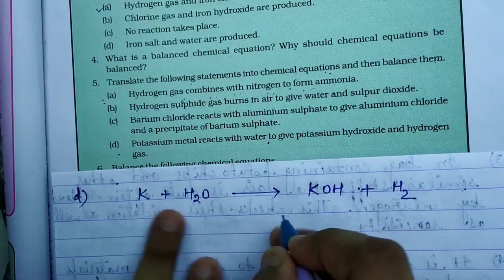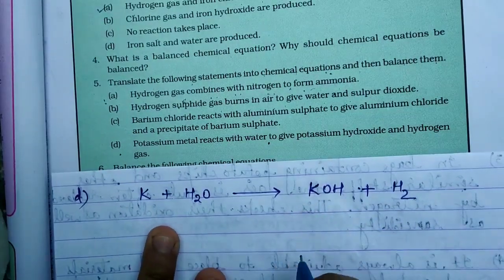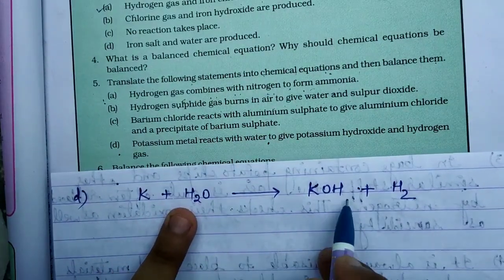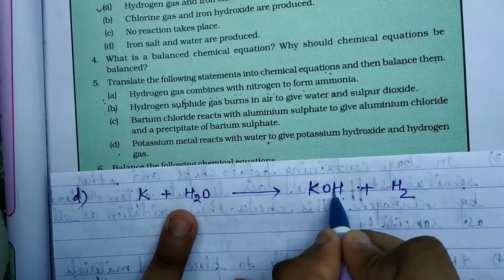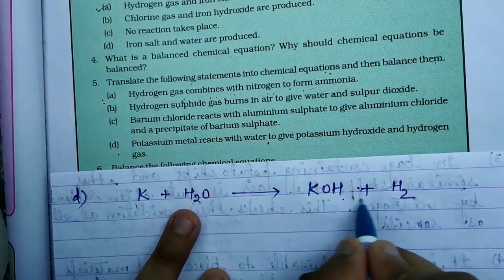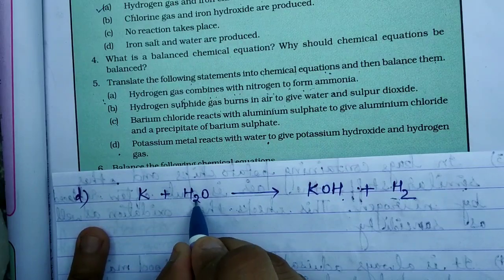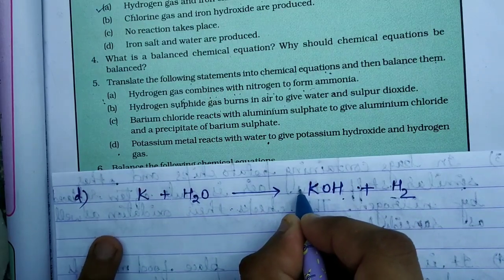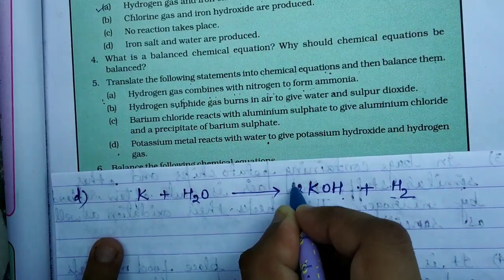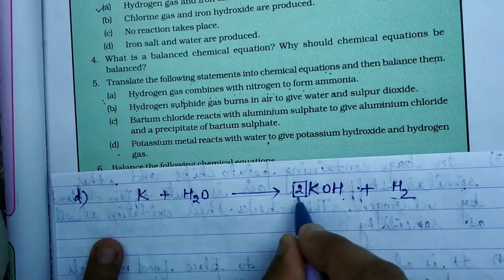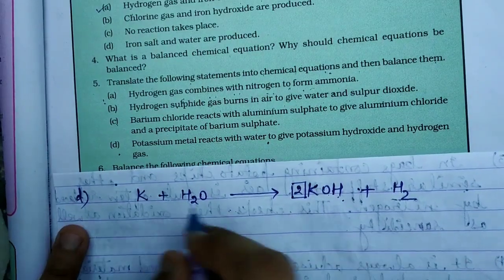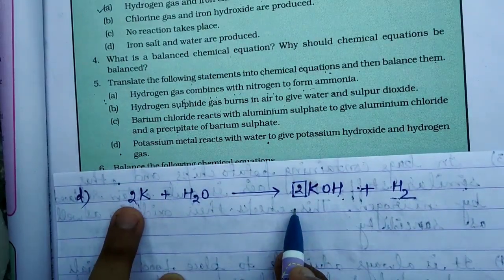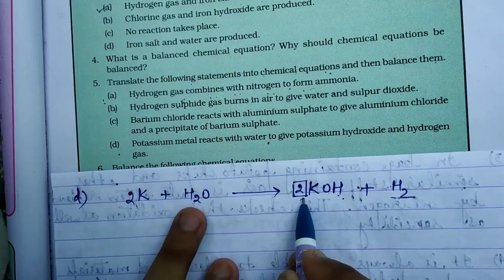So firstly we will check whether these elements on both sides are equal or not. Potassium is 1 and 1 here, hydrogen is 2 on one side and 3 on the other. So here hydrogen is 3 and there it is 2, we cannot change the 2, we cannot make it 3, so we will put coefficient 2 here. Then oxygen will become 2, hydrogen will become 4, potassium will become 2, and here potassium will also become 2. Okay, we will put 2 here because here is 2 and H2.